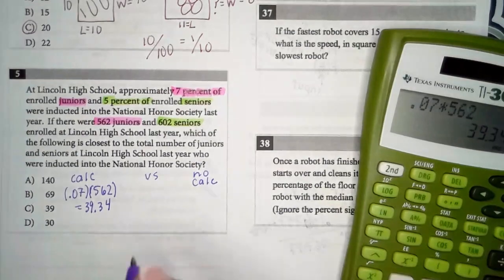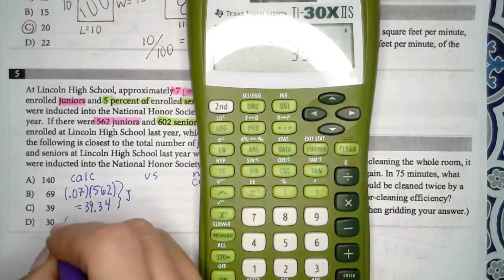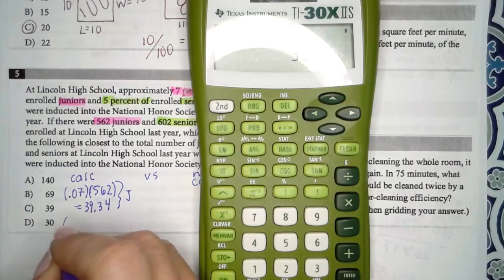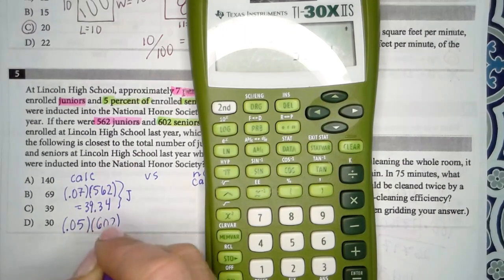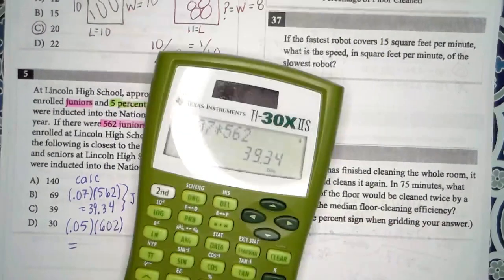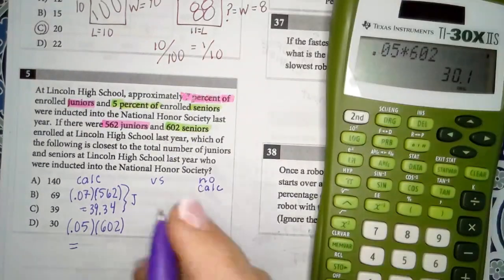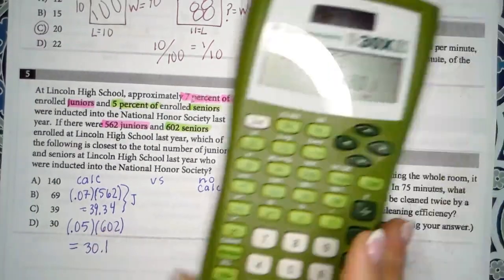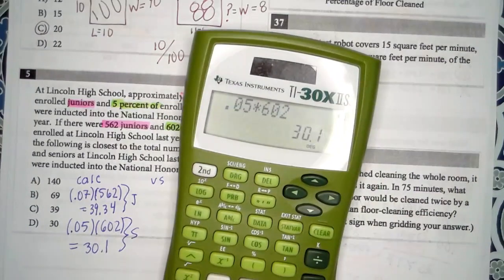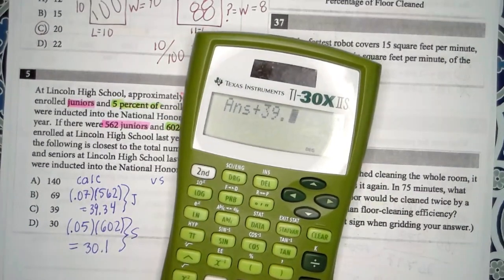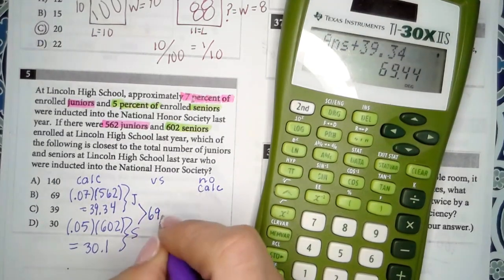39.34. Then, that's the juniors, so I'm going to put a little J. Now we'll do the seniors. Seniors is 5%, so point what? 0.05 of the seniors, which was 602, equals, and then I go to my handy dandy calculator, 0.05 times 602 equals 30.1. Now this number's already on my screen. These are my seniors. I'm going to add this number to my juniors, so plus 39.34 equals 69.44. So together, 69.44.